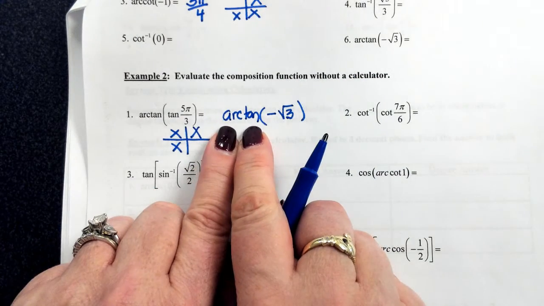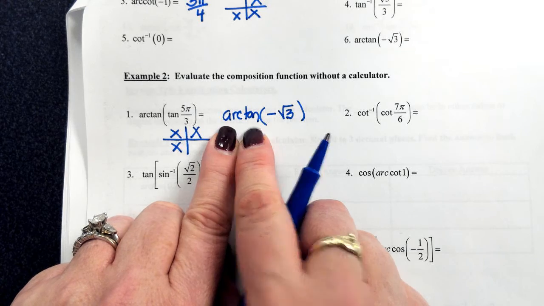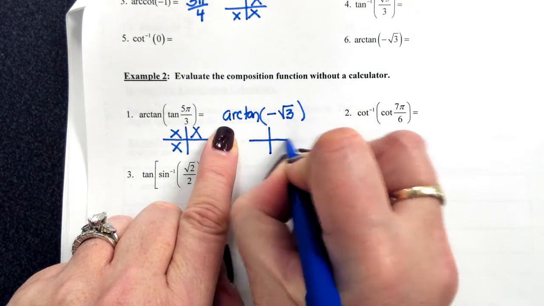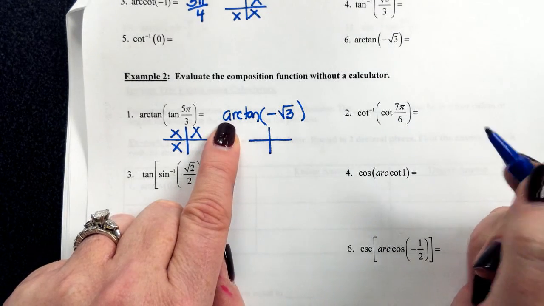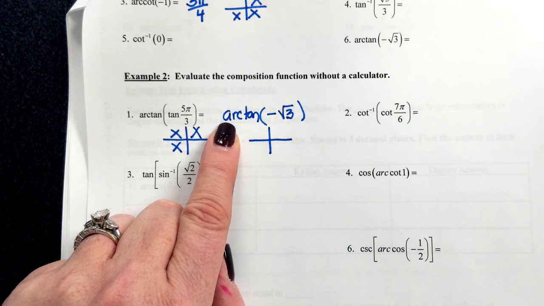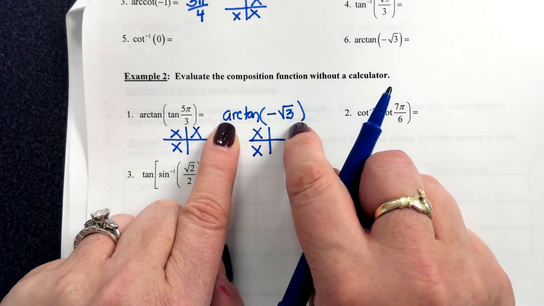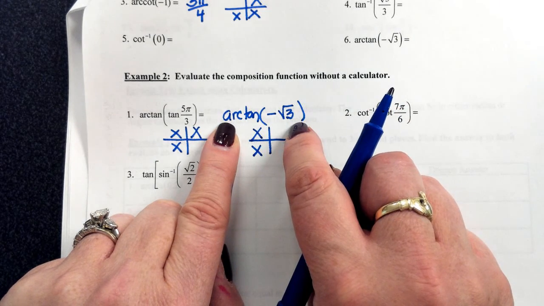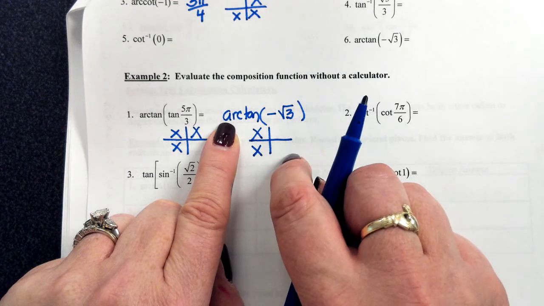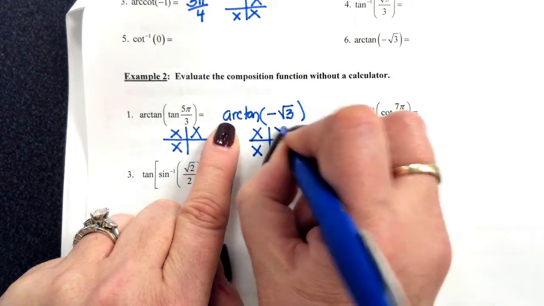Now you're dealing with the inverse. Arctan. So where are you allowed to be for the inverse tangent? Only 2 quadrants. What 2 quadrants are they going to be? 1 and 4. Because it's negative, which quadrant am I located, 1 or 4? 4.